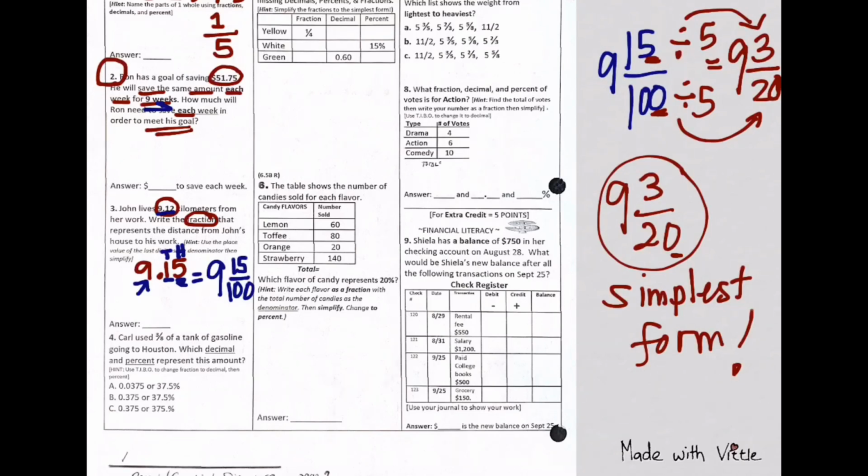Now go ahead and try the one given on the problem on item number 3, which is 9.12. Try what I did on 9.15, do it with 9.12, okay?